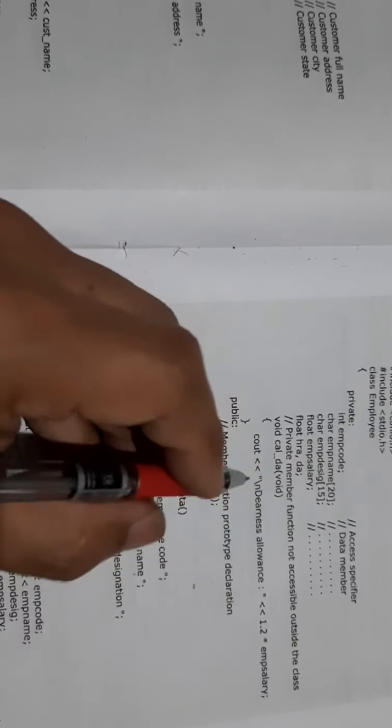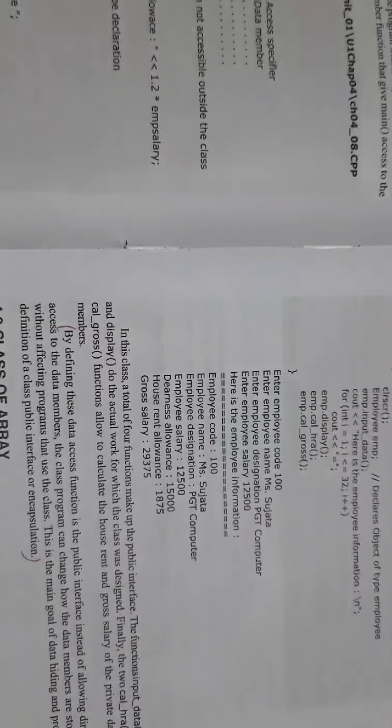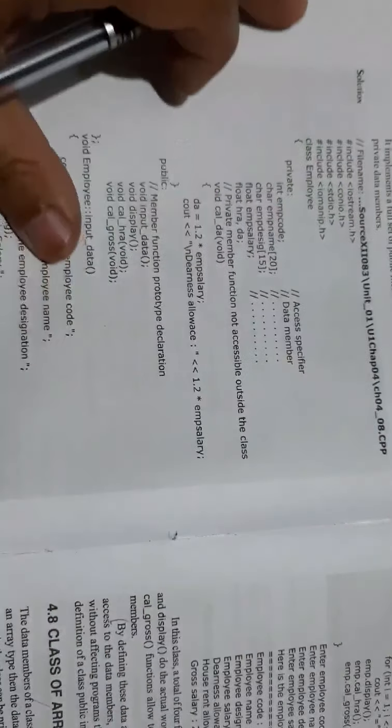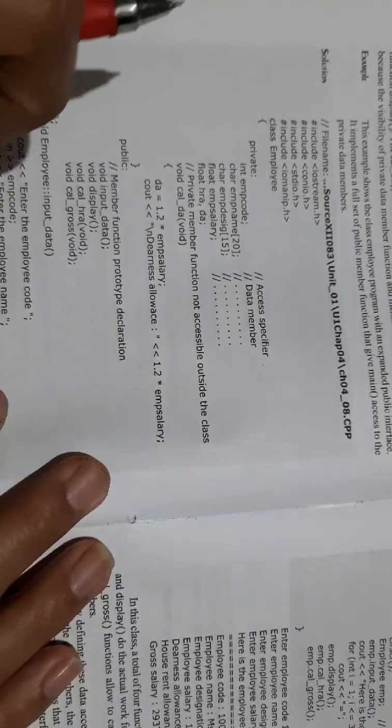Okay, but it's not necessary, because though it is a private member function, yet it can directly access the data members, that is the value that is stored in emp salary. Clear on that? So till that we have seen yesterday, and today same. Okay, same like the previous one, except that here there are some slight changes.